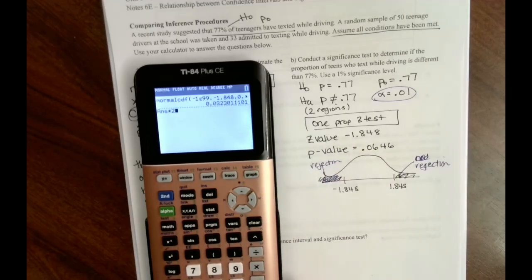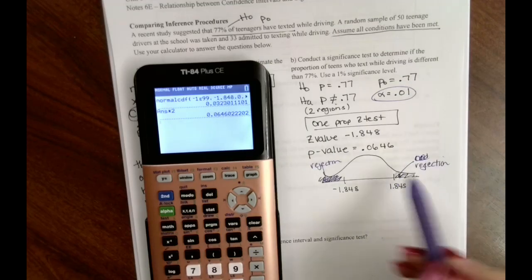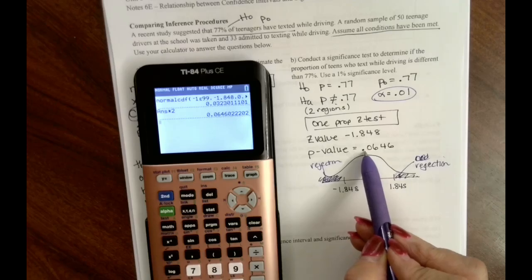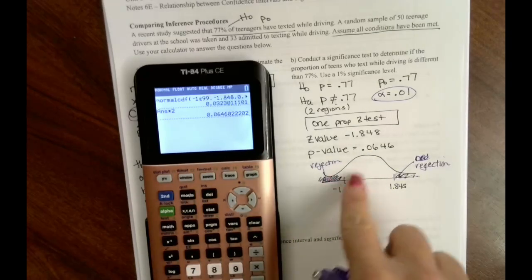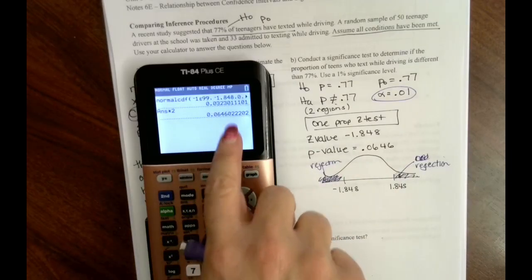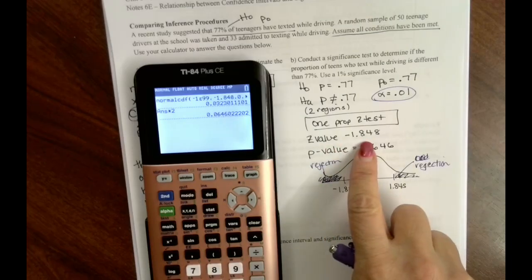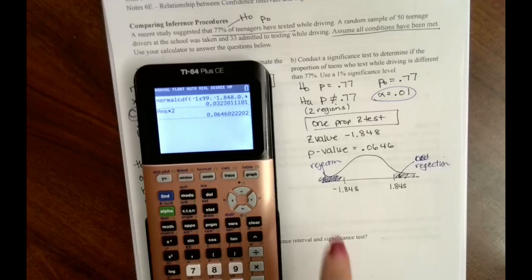So I'm going to multiply it by 2, and that gives me this upper region as well. So our p-value here that we calculated with the calculator was 0.0646, and using our normal CDF, we get 0.0646. So we got the same number whether we're using our z-statistic or the calculator to find that value.